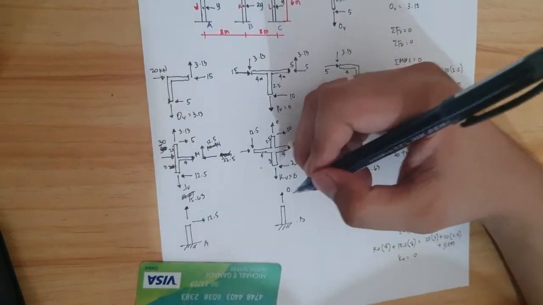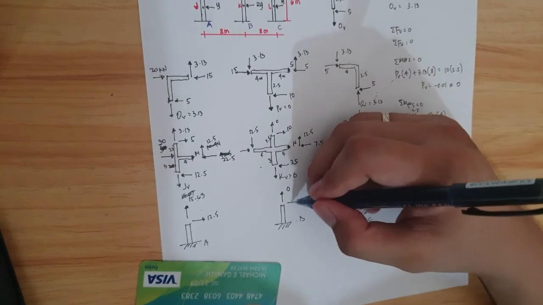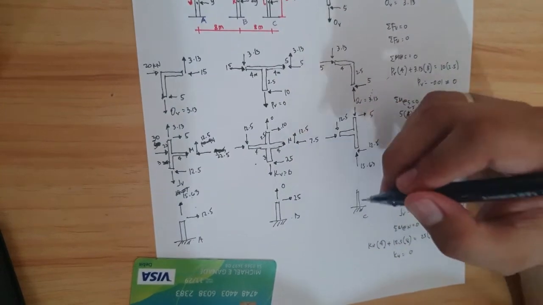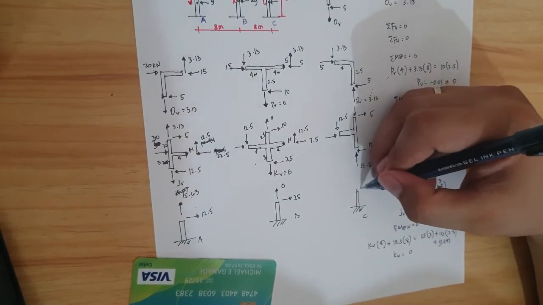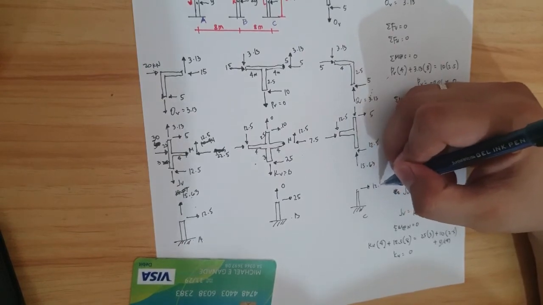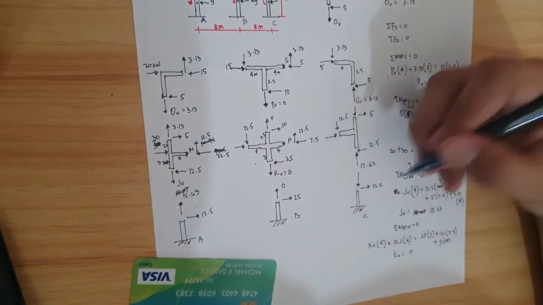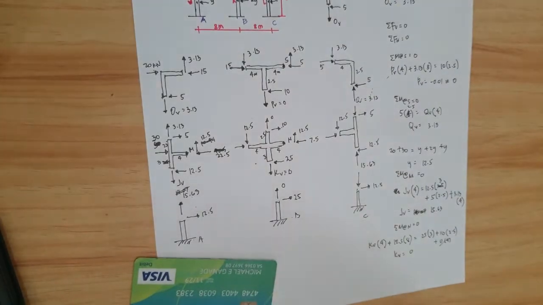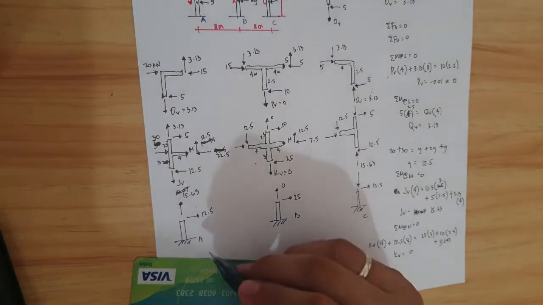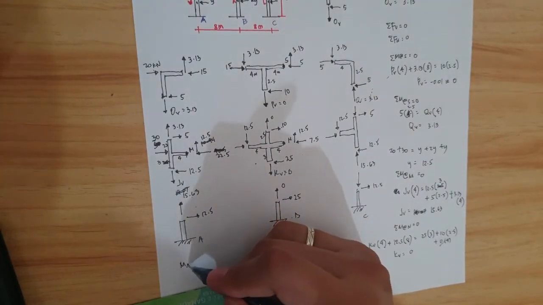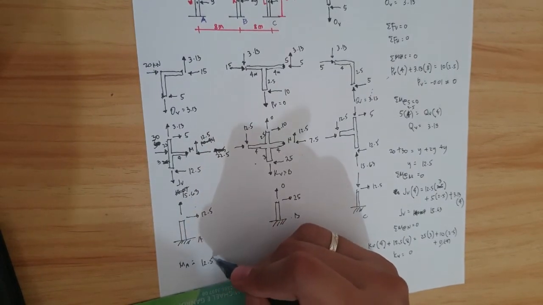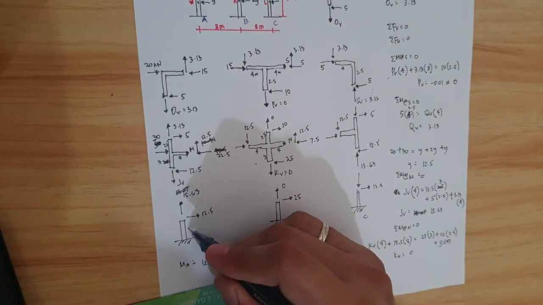Upward nga 0. Then opposite sa 25, which is paganglong diri A. And then kani po diri opposite 12.5. Then downward nga 15.63.